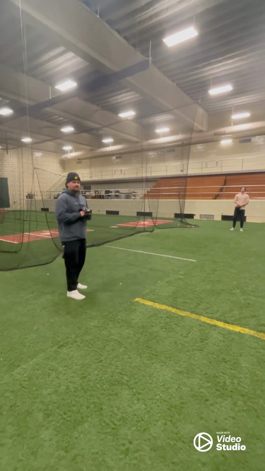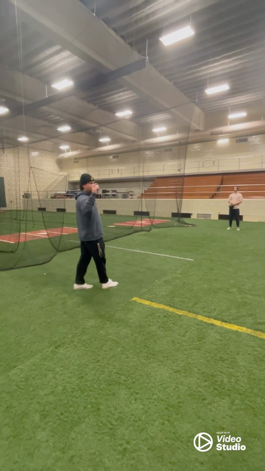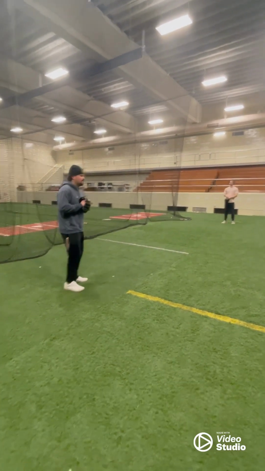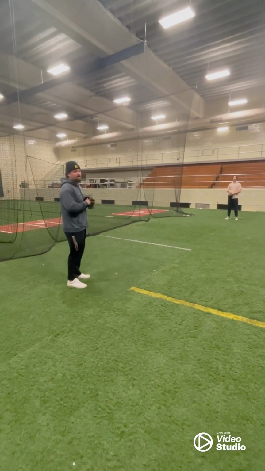For the cognitive stage, they'll be stepping with the same foot that they throw with. Their limbs won't be in sync, and they're going to have to be fully conscious of what they're doing. It'll look like this.